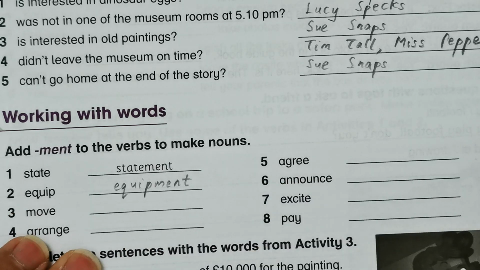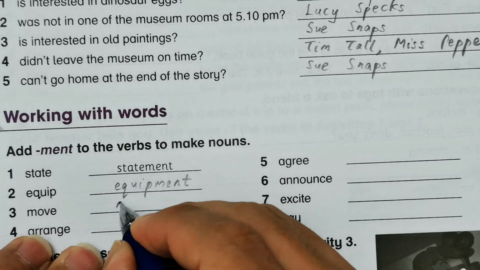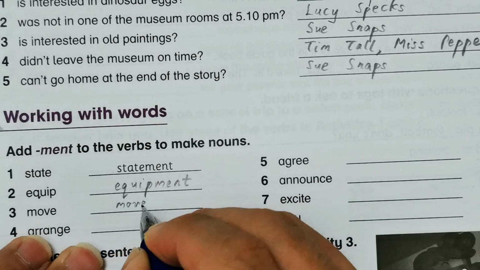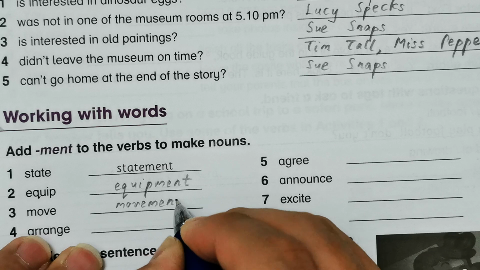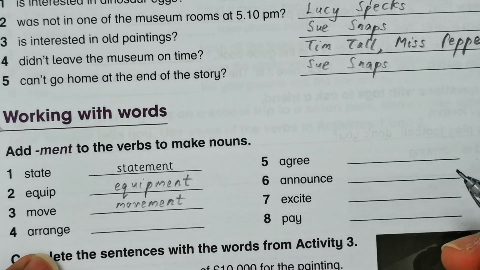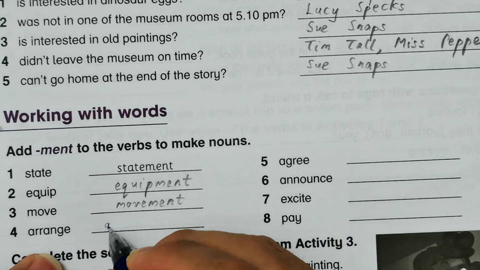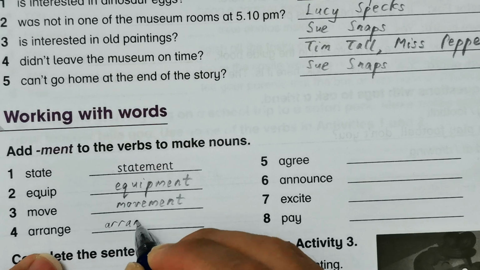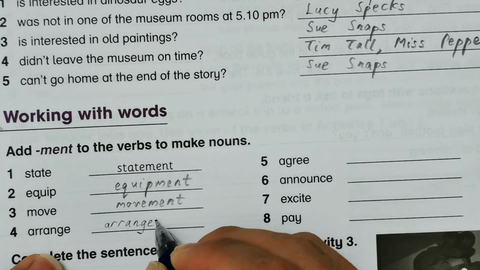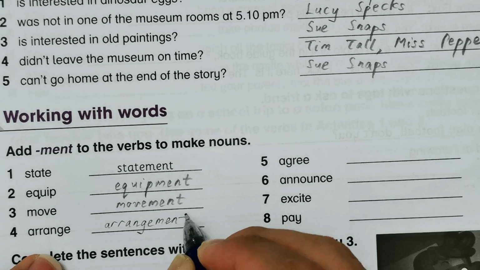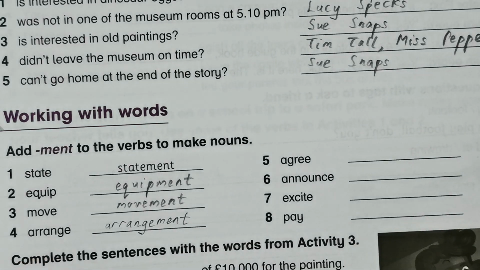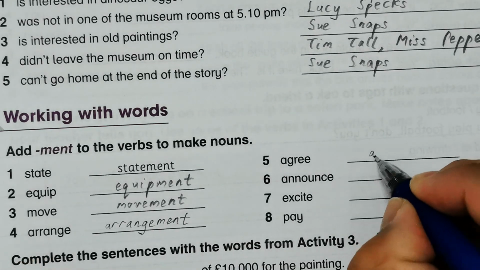Move. We have movement. Number 4, arrange. We have arrangement. And number 5, agree. We have agreement.